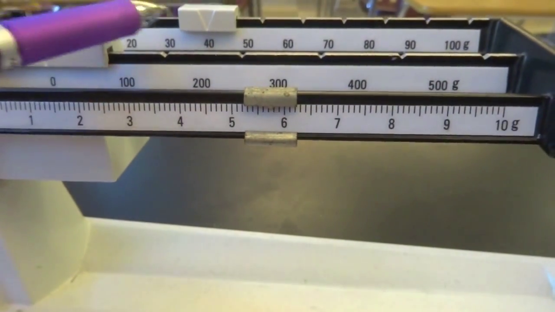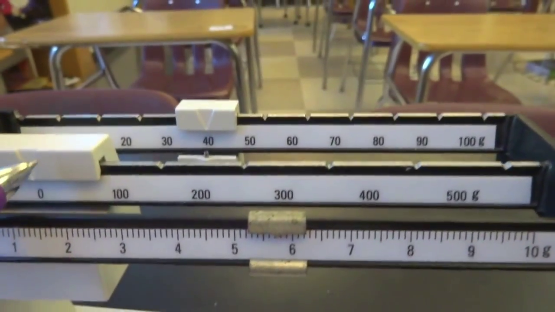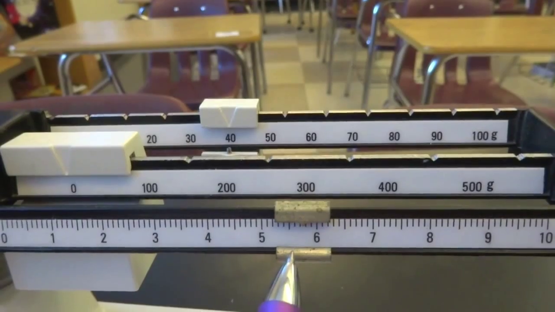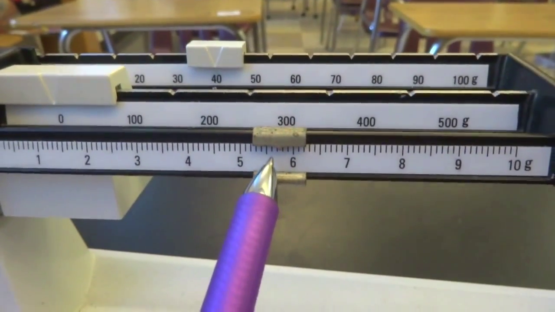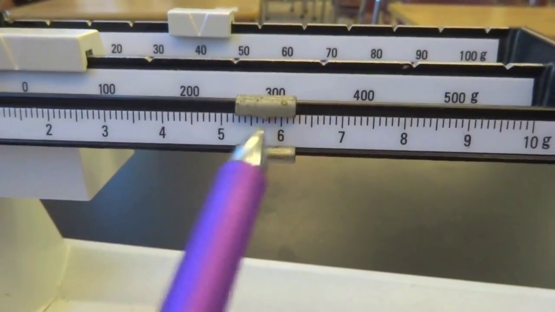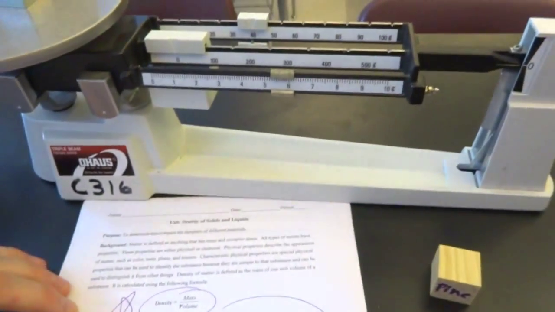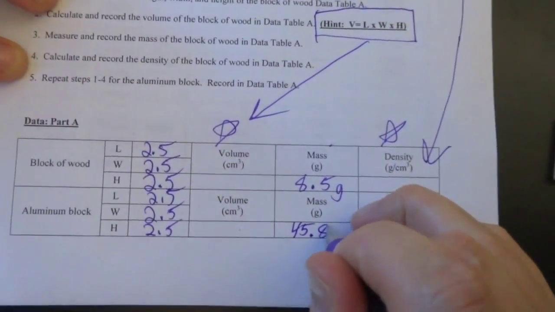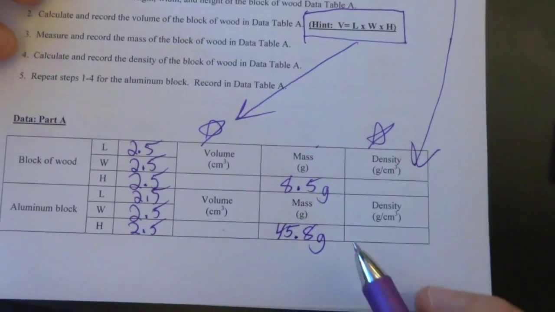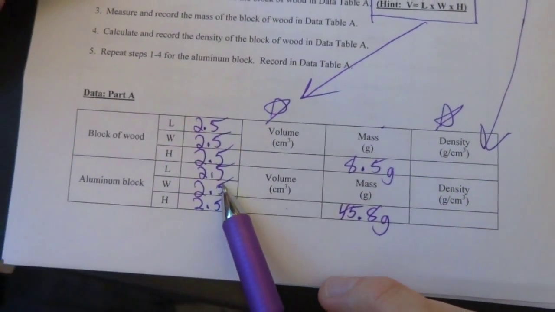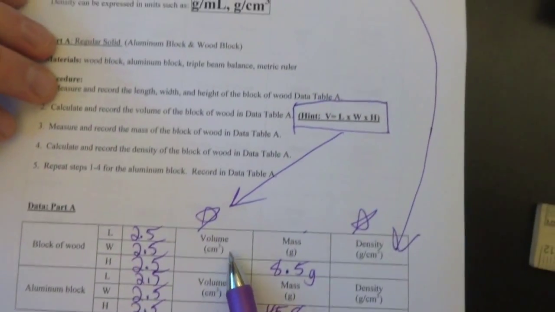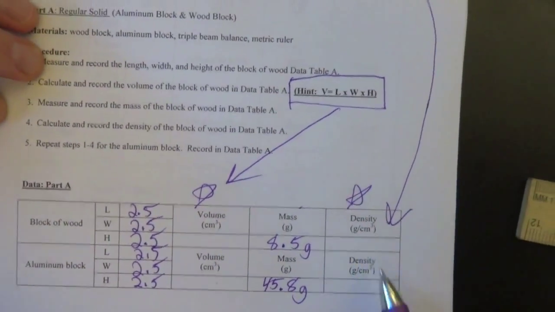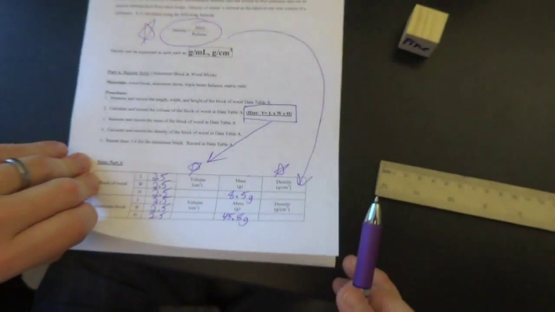Now, 40 plus the 0 plus the 5.8, so 45.8 grams. 45.8 grams. So now that I have my volume data and my mass data, once you calculate the volume, you should be able to calculate the density of this fairly easily. And that's it for part A.